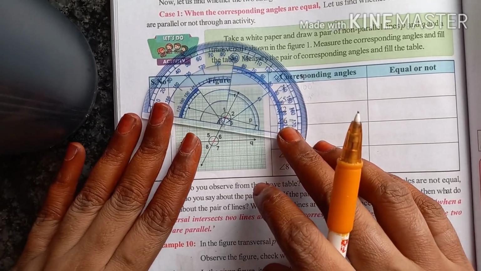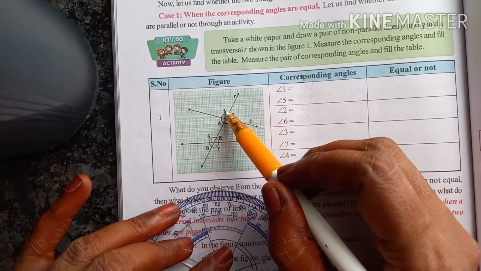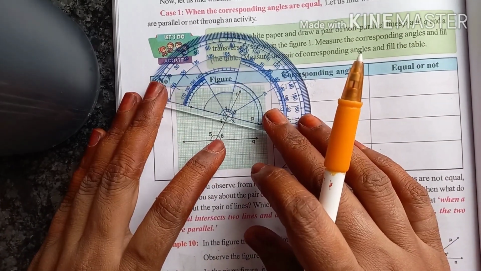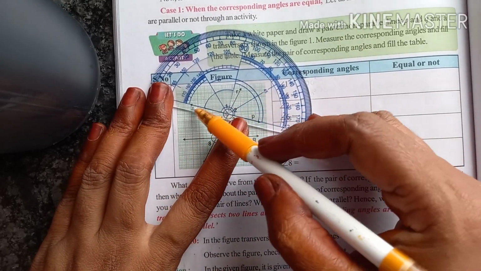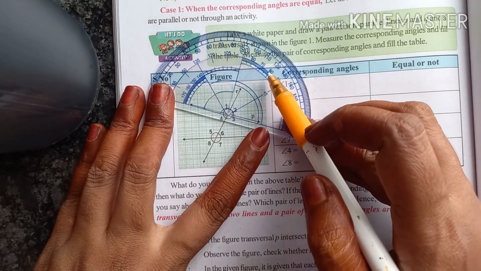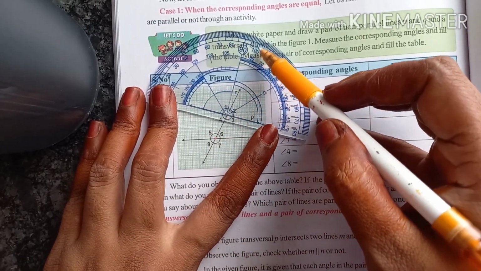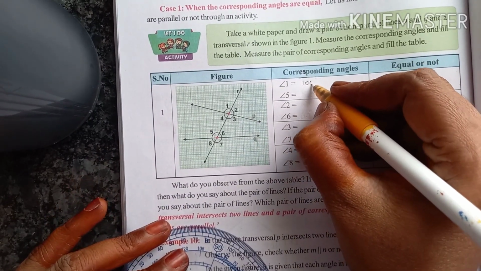Now let us measure the given angles. First we measure angle 1. Angle 1 is how much? 100 degrees. So angle 1 is equal to 100 degrees.